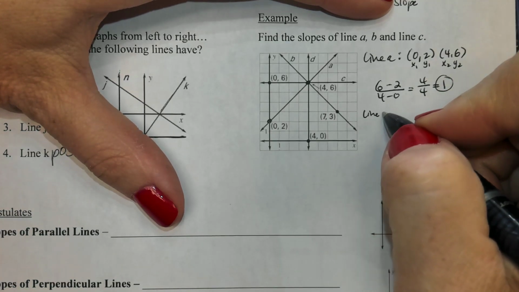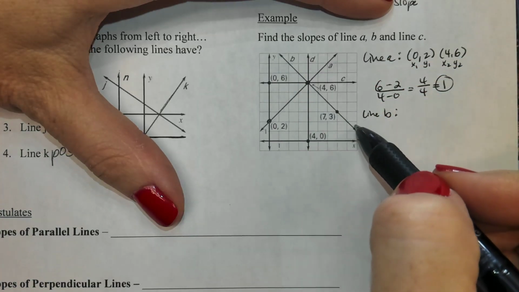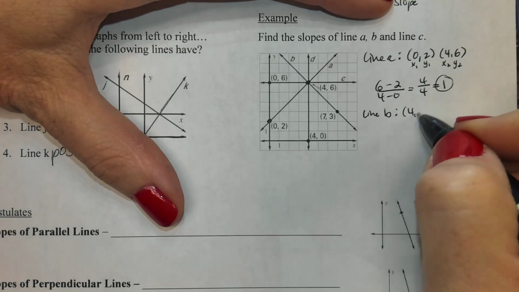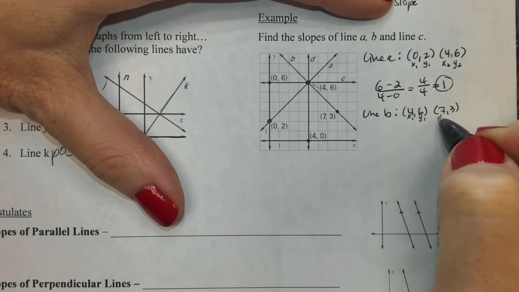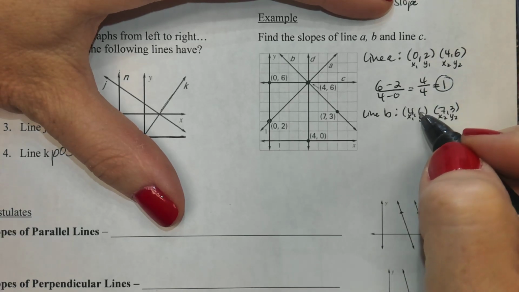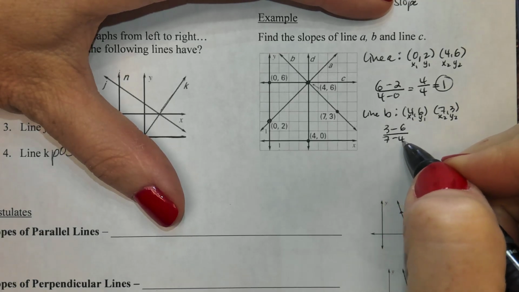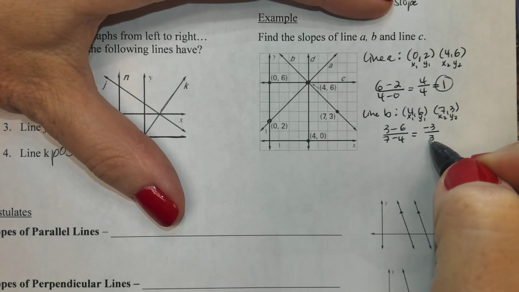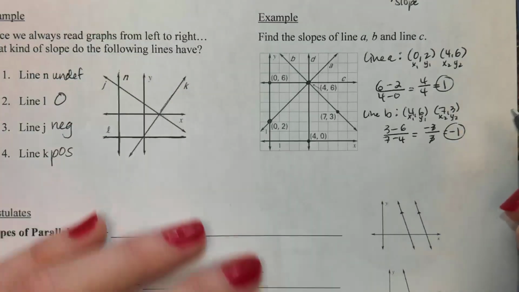Next, do line B. I'm just going to trace B so I know what I'm looking at. I'm looking at this point, the 4, 6, and then 7, 3. I'm going to label them again, so x1, y1, x2, y2. And then let's go ahead and subtract. So 3 minus 6 and 7 minus 4. 3 minus 6 is negative 3. 7 minus 4 is 3. And if I cancel those, I'm left with negative 1.